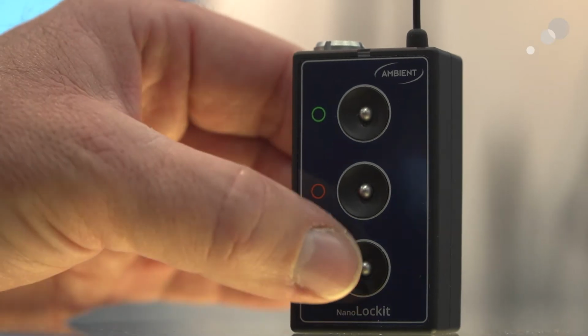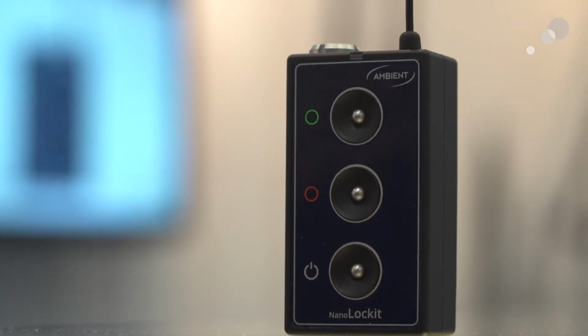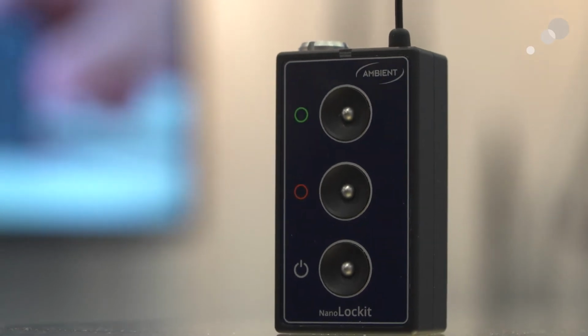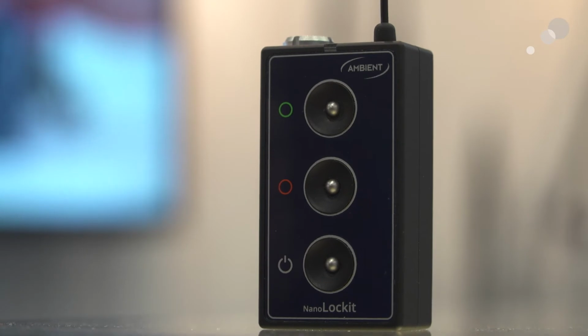We have the industry standard 5-pin Lemo connector for timecode, which may not be so familiar to timecode novices, so we include a 5-pin Lemo to mini jack cable with every NanoLockit. It gives novices a head start, so they don't need to worry about how to get to the connector.